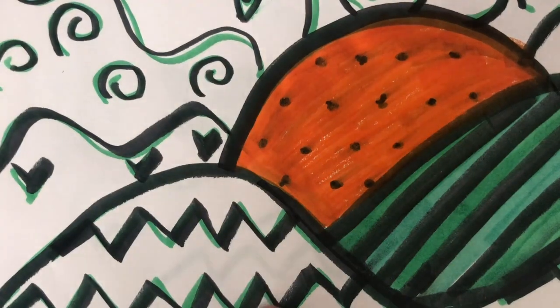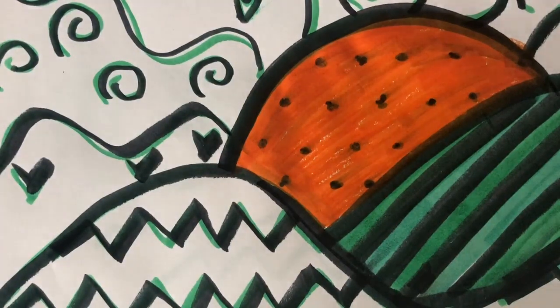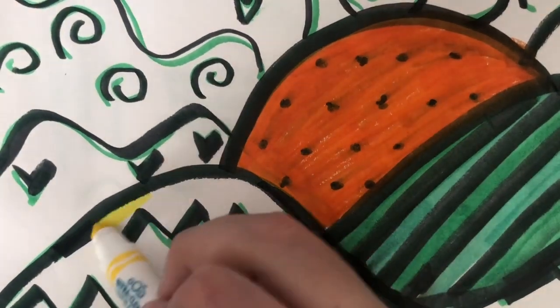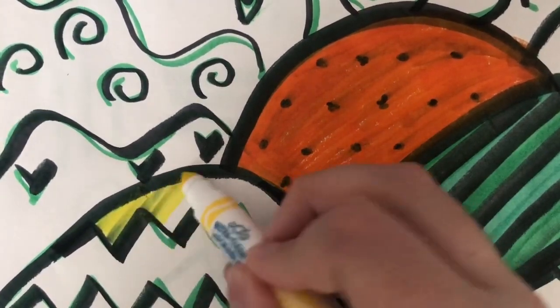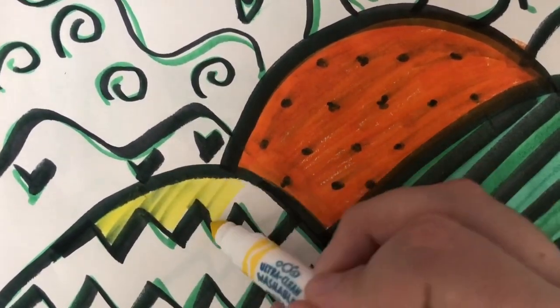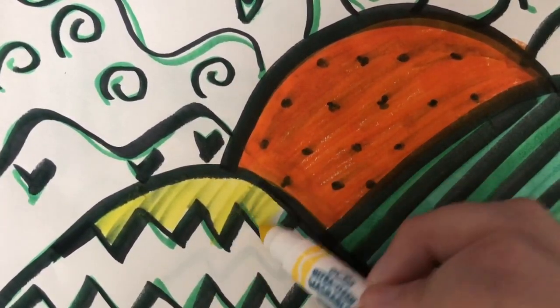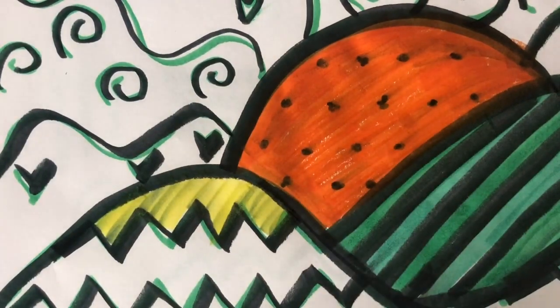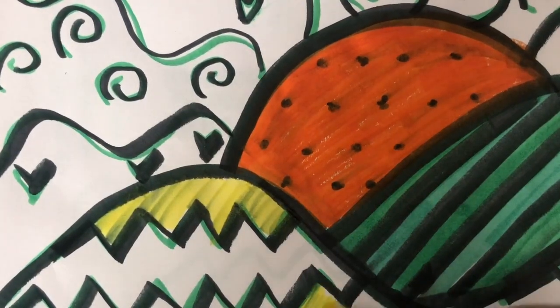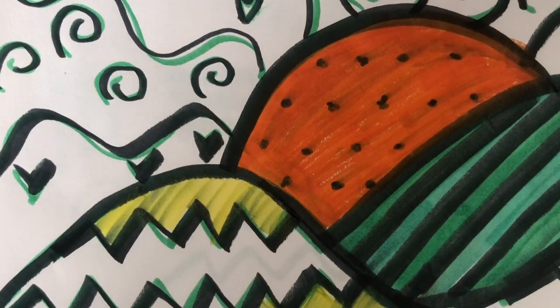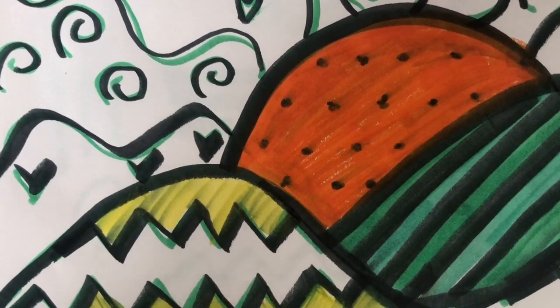So maybe for this hill, I'm gonna say, you know what? It has flowers on it. So it has yellow. And that's where I'm gonna get it. Now, as you know, black and yellow, they can mix together a little bit, right? So be a little careful with that. Just like before, I'm gonna go every other with this one, right? Still using that side of my marker in order to get all of that through, right?